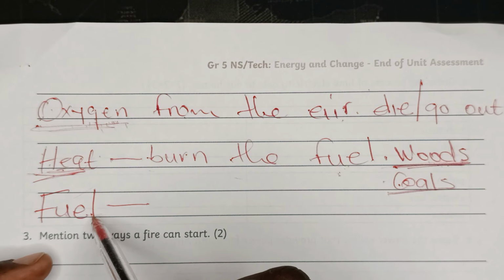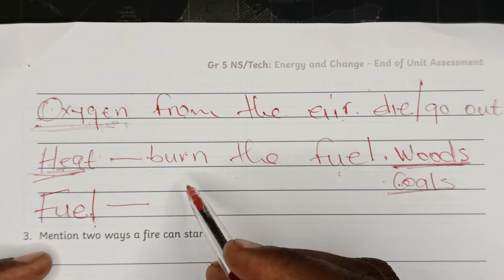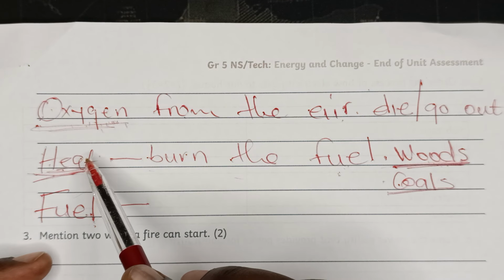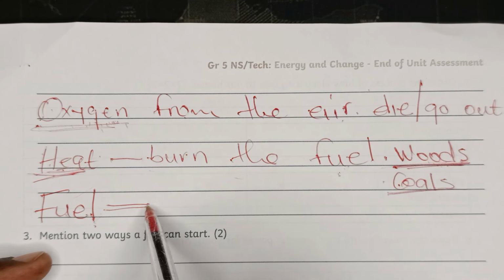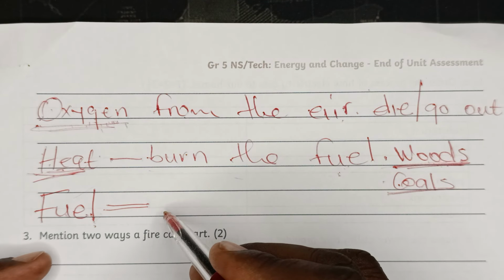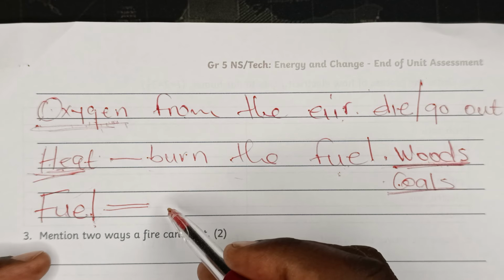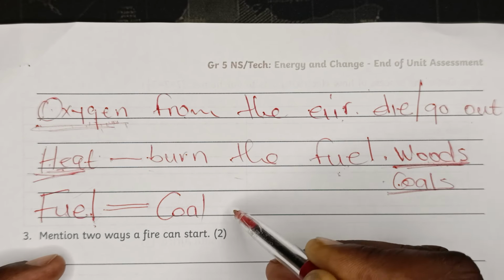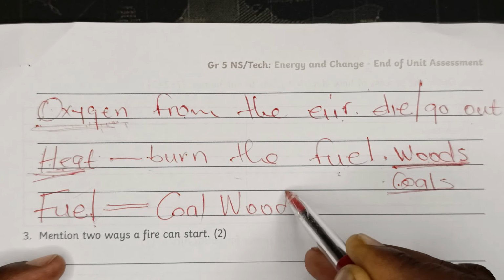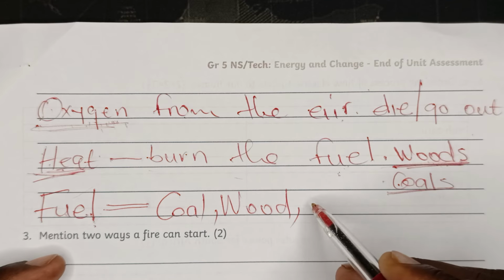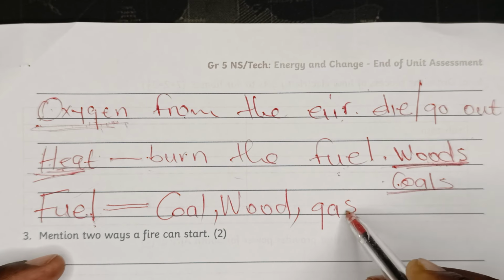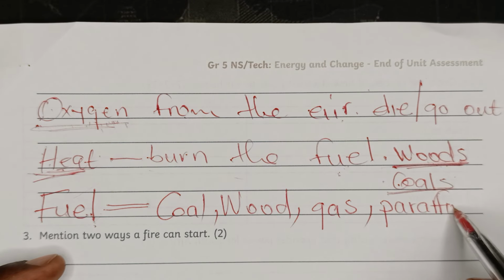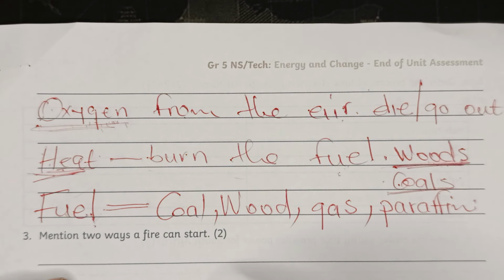That fire cannot exist. So for a fire to exist, it should have oxygen, heat, and fuel. Fuel, as I have already alluded to in the first part of the question, is your coal, your wood, your gas, and your paraffin as well. So these are your fuel.